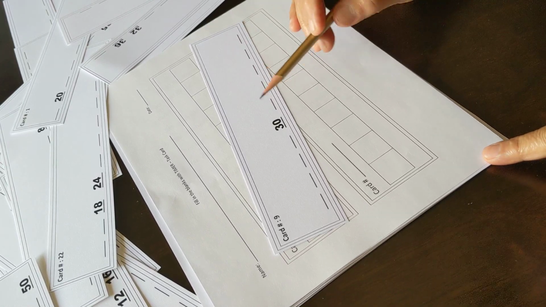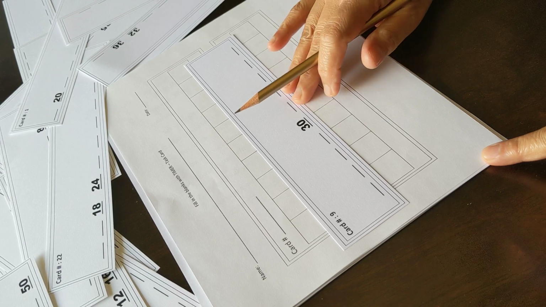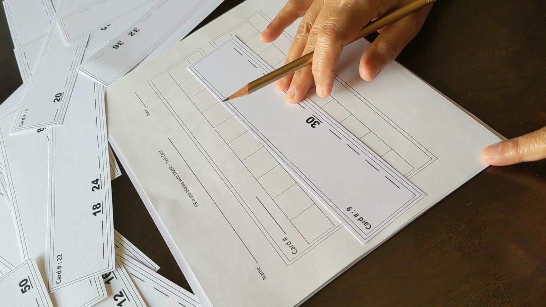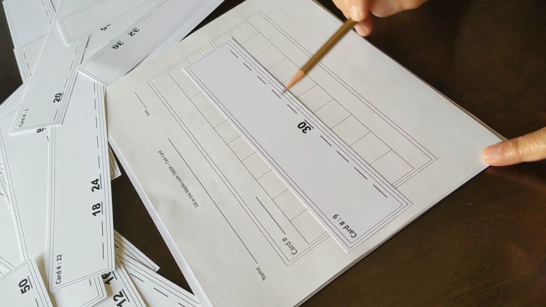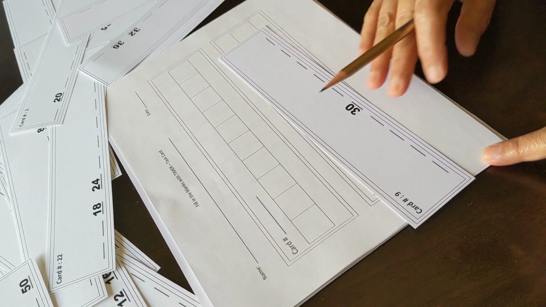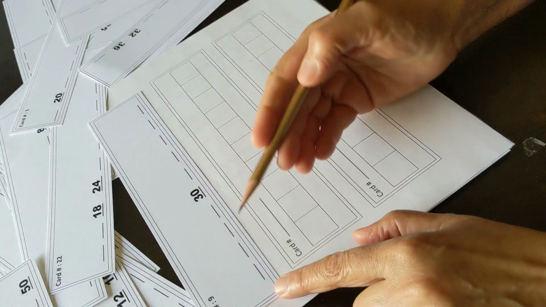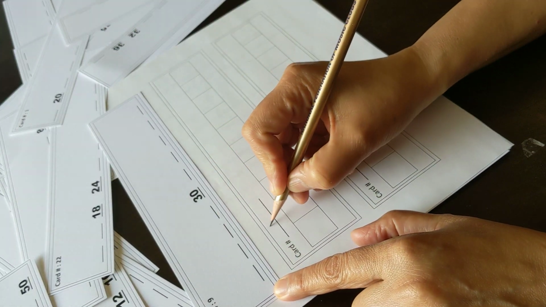This activity is to gain speed and accuracy in times tables. Students generate multiples of a given number. They use this task card. Let's say this is card number 9, and I place card number 9 here.